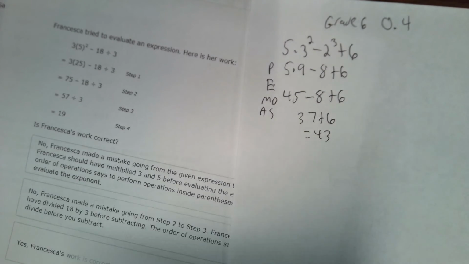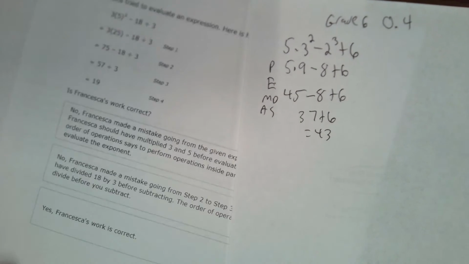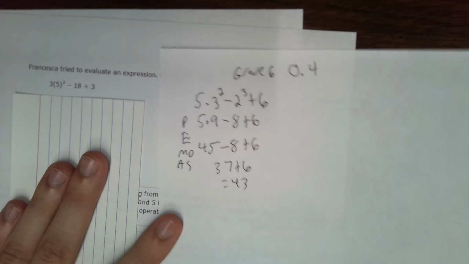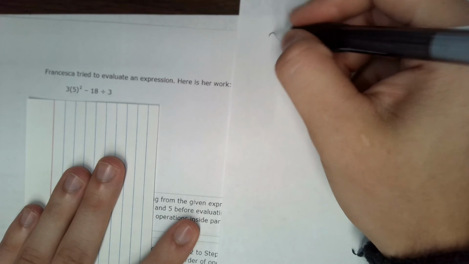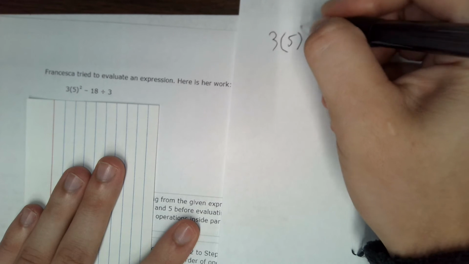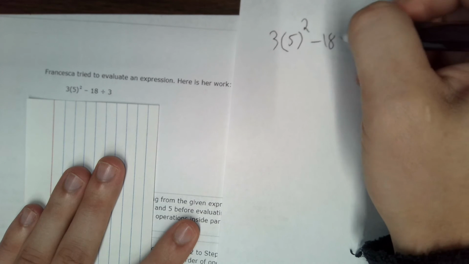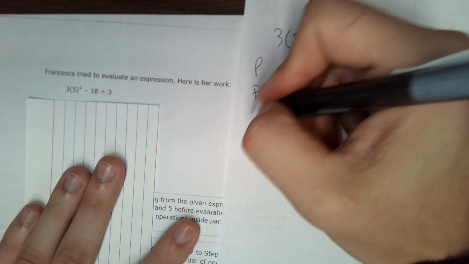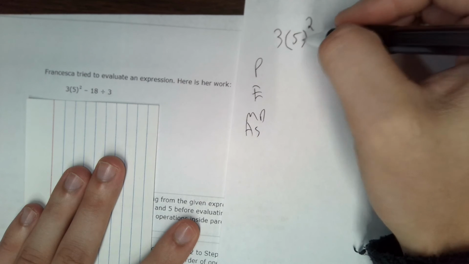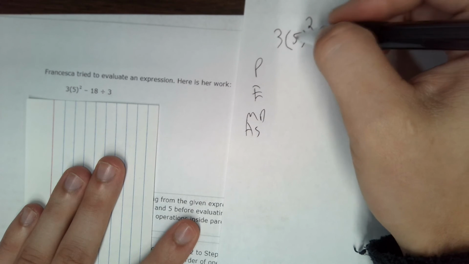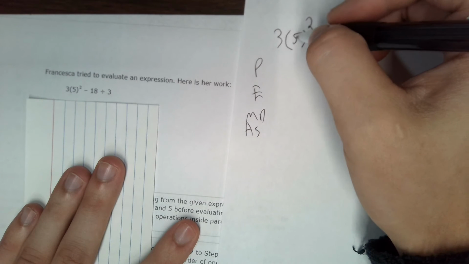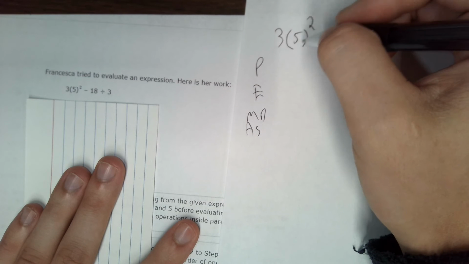Let me do another one with you. So here, again, we're going to cover everything up. I don't even want you to look at that. We're going to just copy it down in our notebook. We've got 3 parentheses 5 squared minus 18 divided by 3. Okay. PEMDAS. And I do have a set of parentheses, but there's nothing inside those parentheses. It's nothing like 5 times 2 or 5 plus 8. There's nothing.